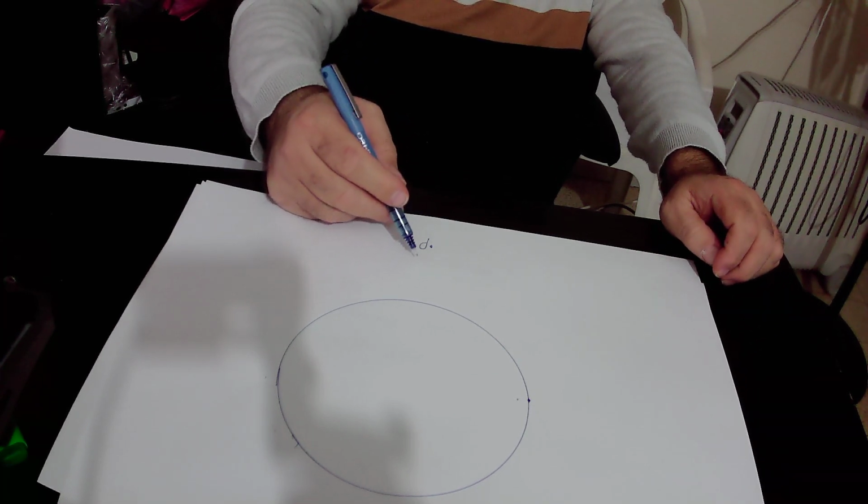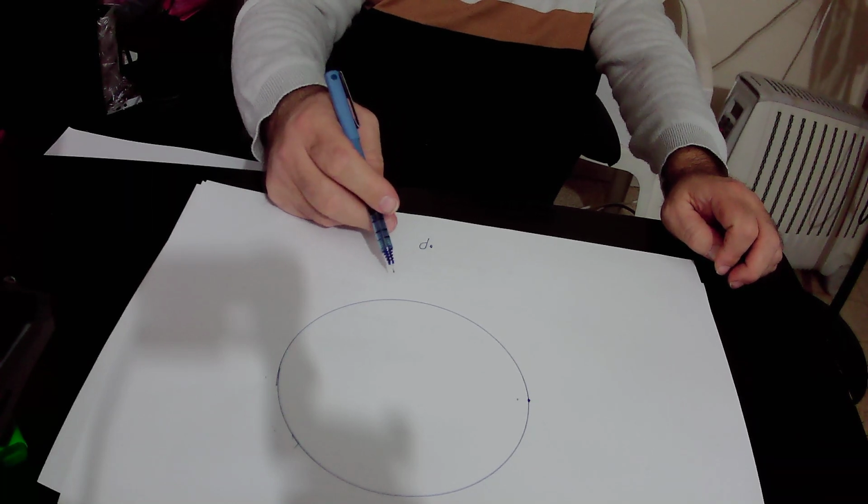Therefore it is defined as an external point of the circle.